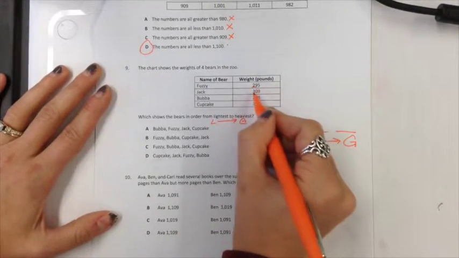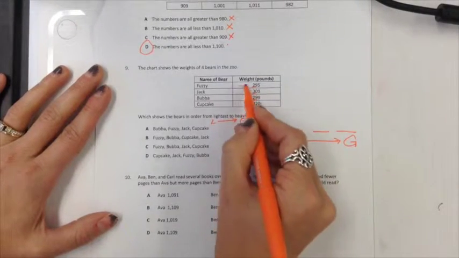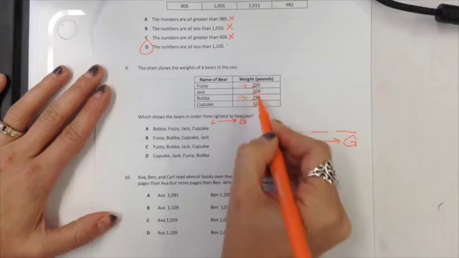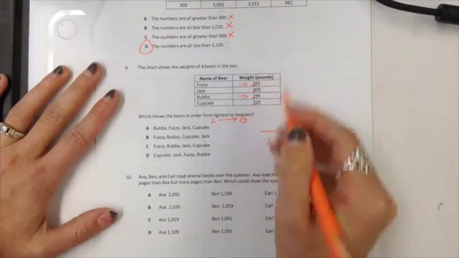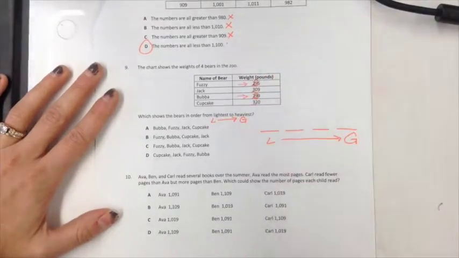Looking at the largest place, 2, 3, 2, 3. Well, let's look at just these 2 numbers because I know 2 is less than 3. So 200s and 9 tens, 200, 9 tens.